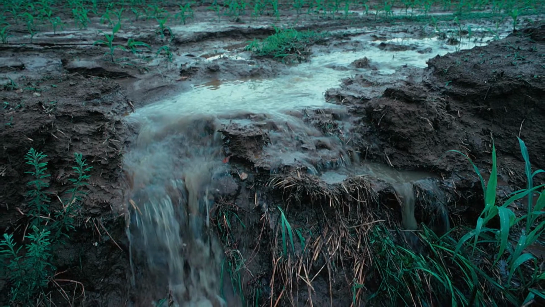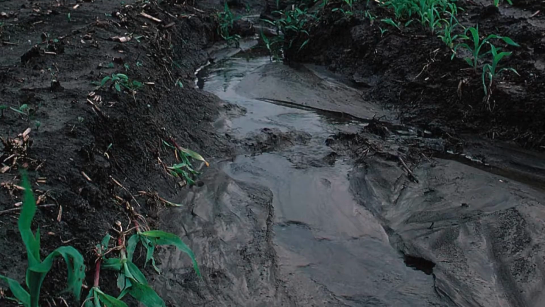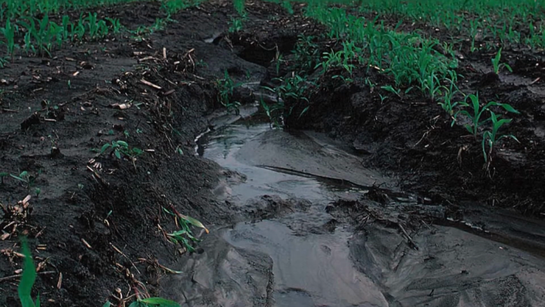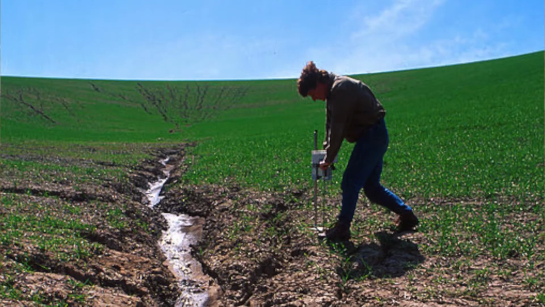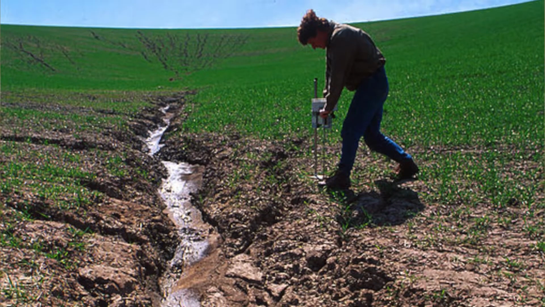One impact is on our food supply. Erosion reduces the quality of farm fields by carrying away fertile topsoil. This can make it harder for farmers to grow the food we eat.